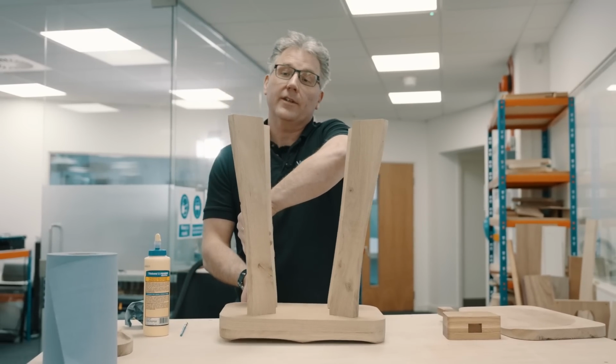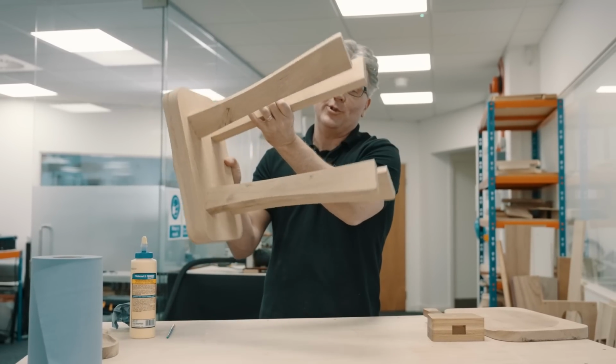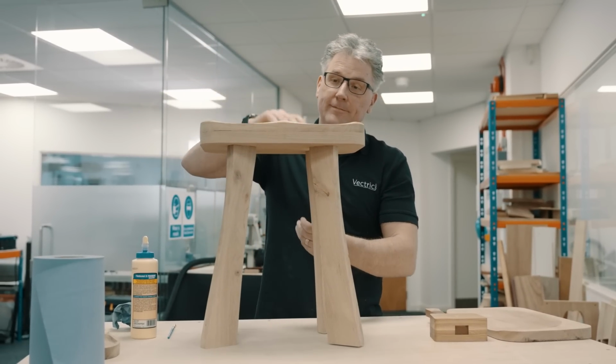So I got a new bit and I used it to make this stool, and I want to show you how I did it.